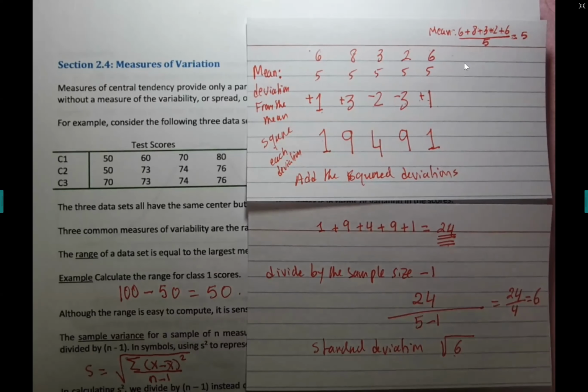They give you another example on the standard deviation. So for the standard deviation, what did we do, guys? We found the mean. We took each value and subtracted it from the mean to see how much deviation there is from the mean. Then we squared each value. Then we added up all those squares. We got 24. Then we divided by the sample size minus 1. I have 5 values, and minus 1 is 4. We got 6. And then we took the square root of 6.